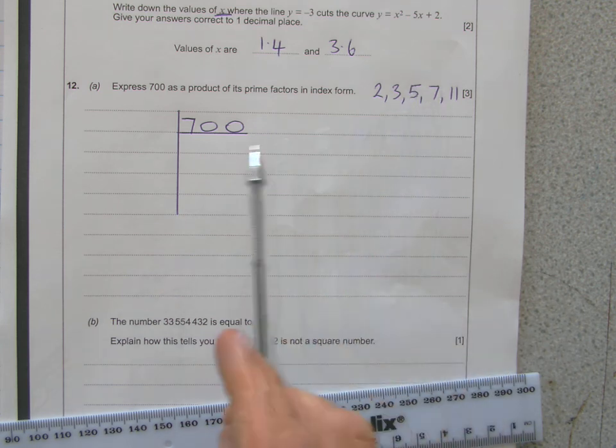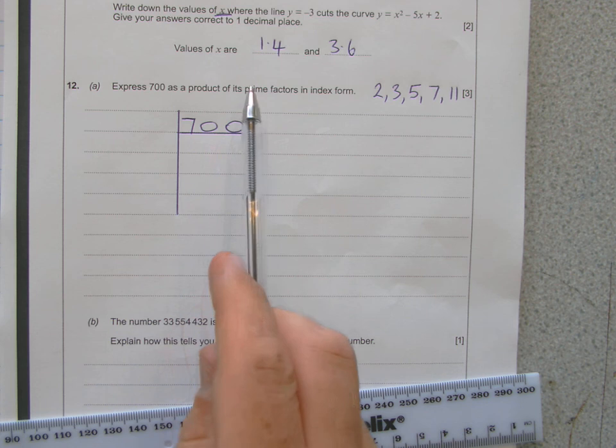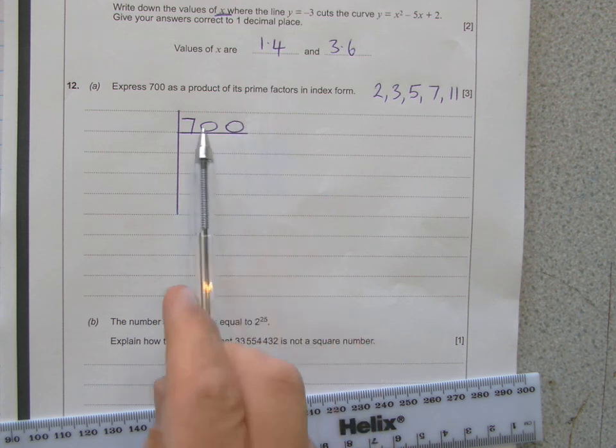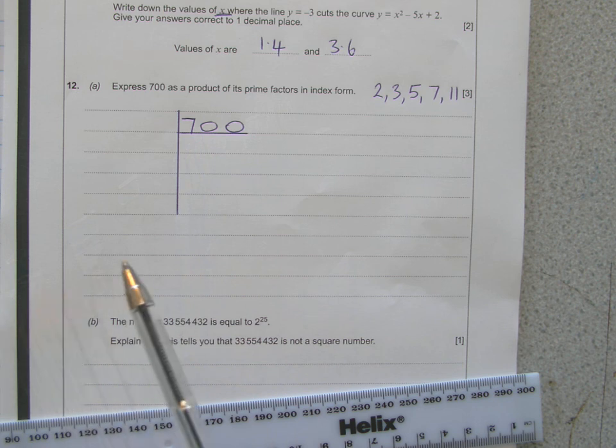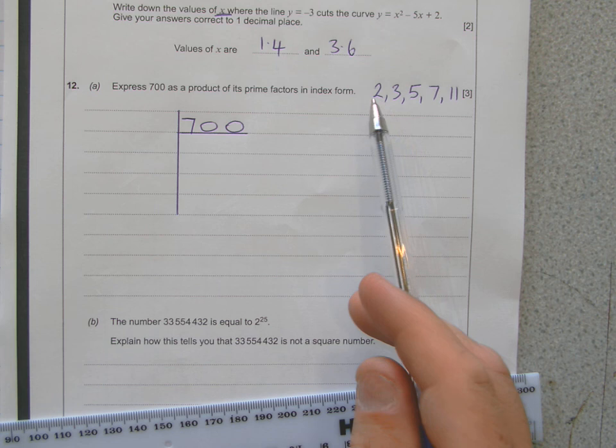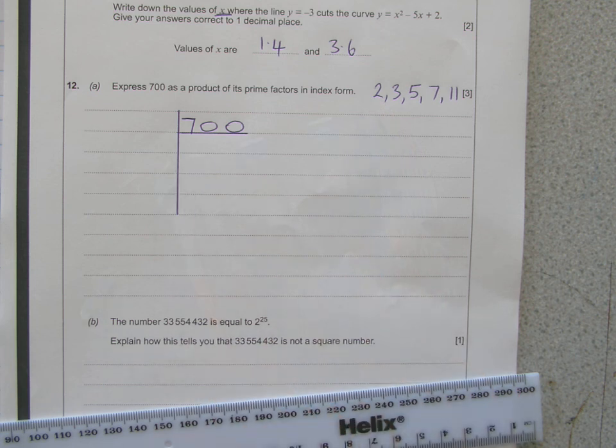And some of these are going to be factors of 700, okay? That's why they then focus in on prime factors. So 700's got a lot of factors, but the ones we're interested in are the prime ones, the prime factors. So 2, for instance, is a factor of 700. We know that because it goes into 700 evenly. But more importantly, it's a prime factor, because 2 is a prime number.